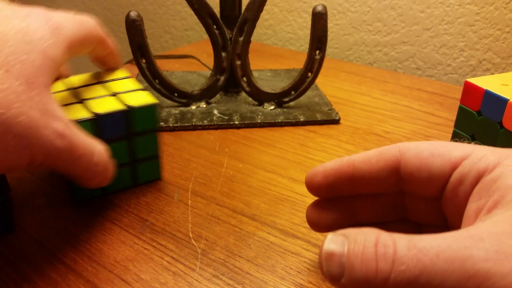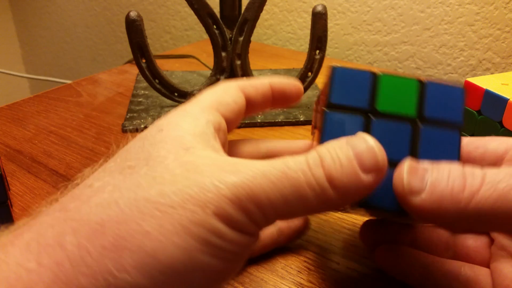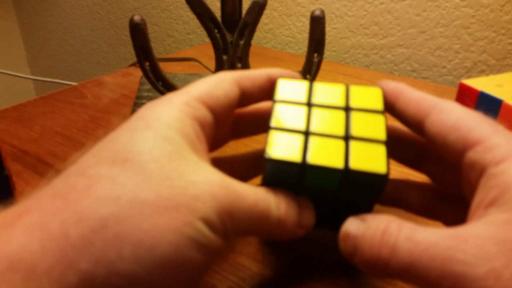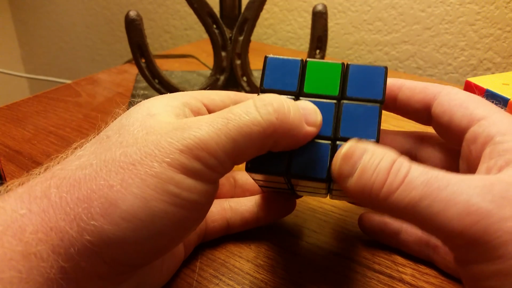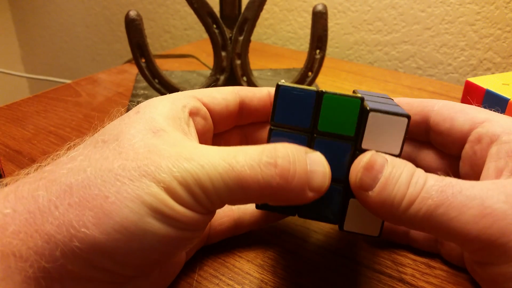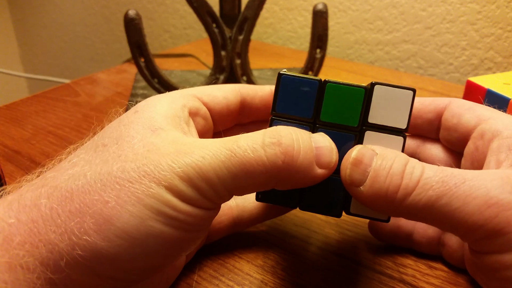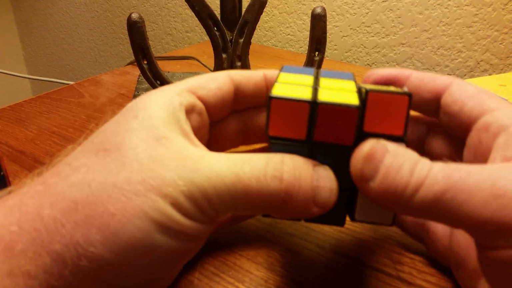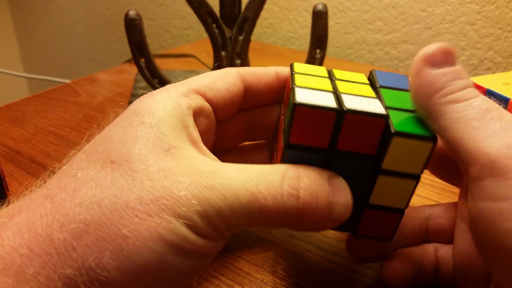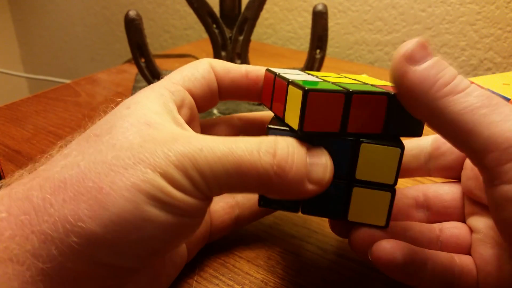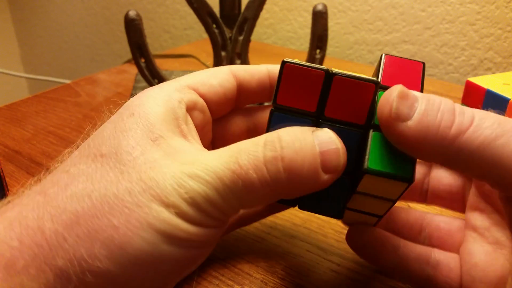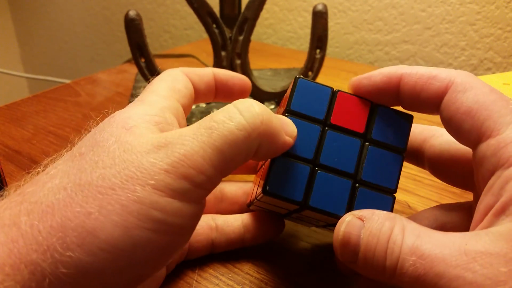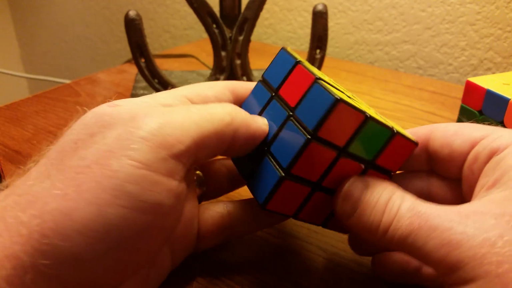Now, in a case like this, we don't have a solid bar, so we're going to do the U-perm once, and we're going to get a solid bar. So again, it's a kind of repetitive thing. Sorry, I get confused when I do them slow sometimes. R, U prime, R, U, R, U, R, U prime, R prime, U prime, R2. And there, now we have this, and we have a solid bar.